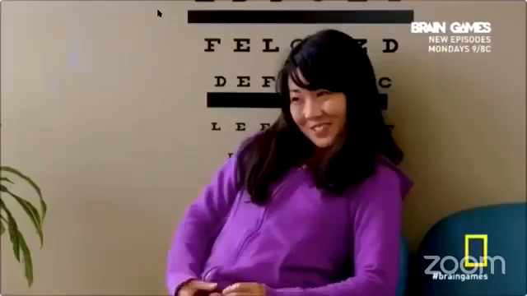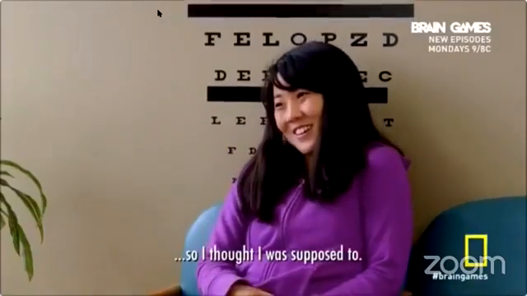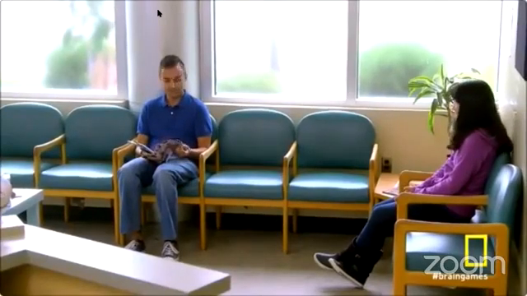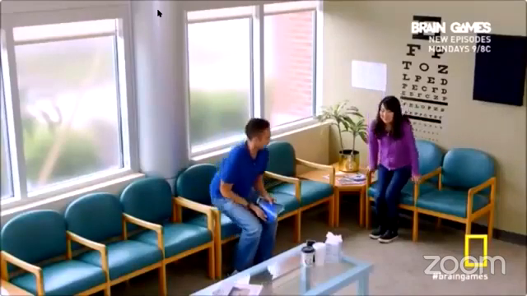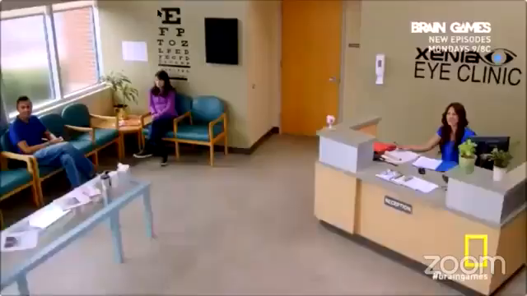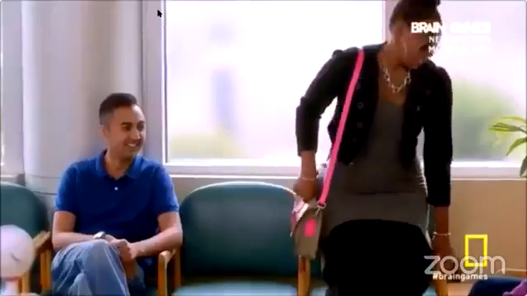Why are we standing? Everybody was doing it, so I thought I was supposed to. Think she'll teach the new guy what to do? We kept the cameras rolling as more unsuspecting patients arrived.